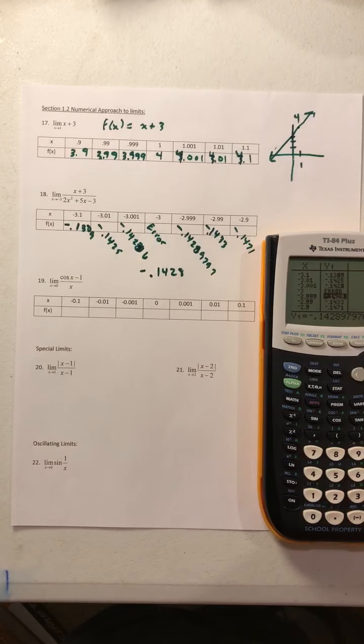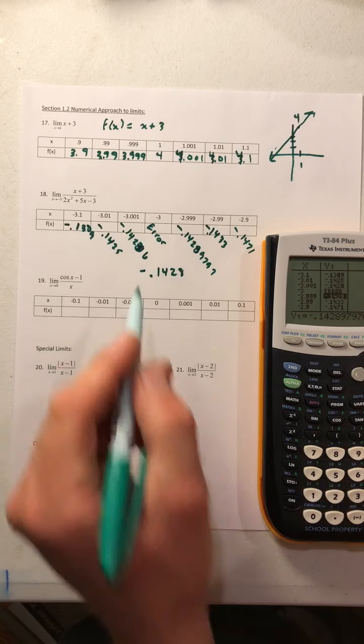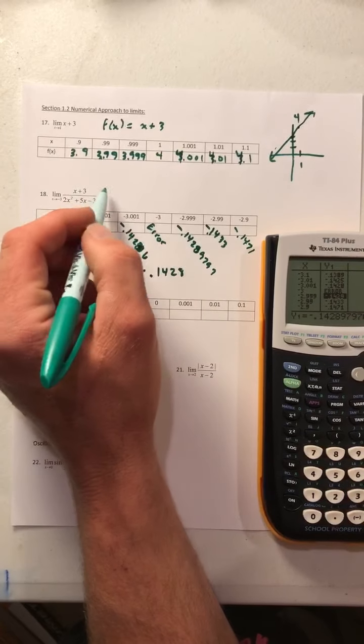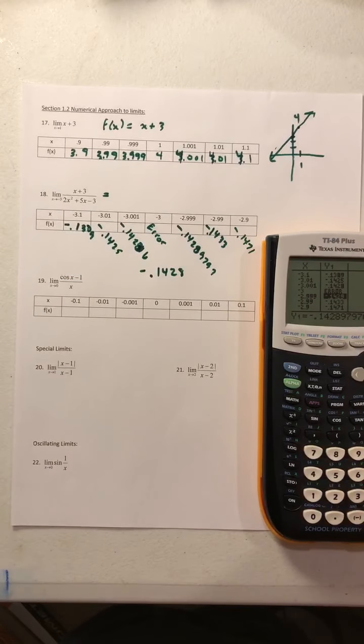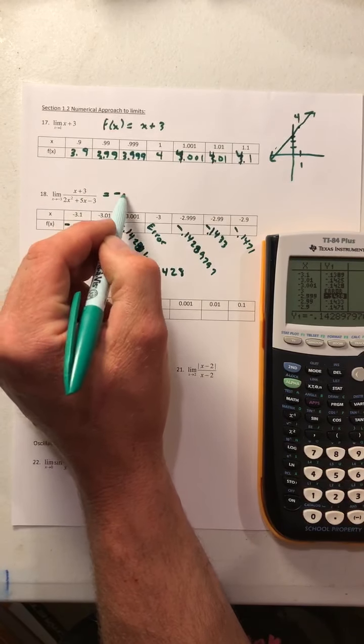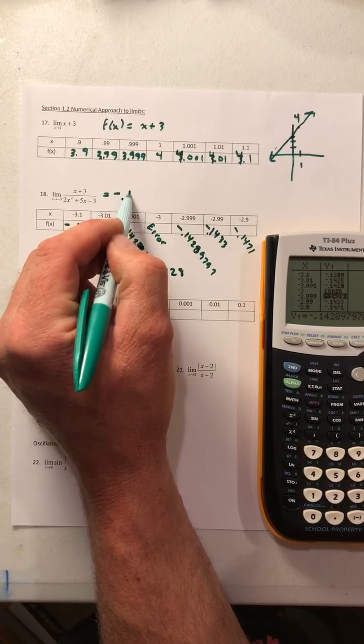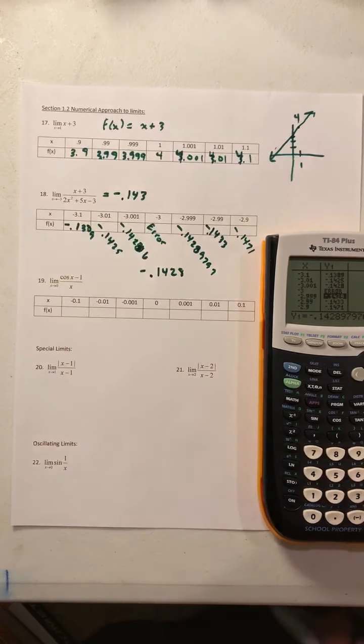So again, we're looking at 3 decimal places accuracy, so I can say pretty certain that the limit of this function is going to be negative 1.43 as we get closer and closer to that x equals 3 mark. And again, we'll look at finding this exactly later on in our algebraic and analytic sections.